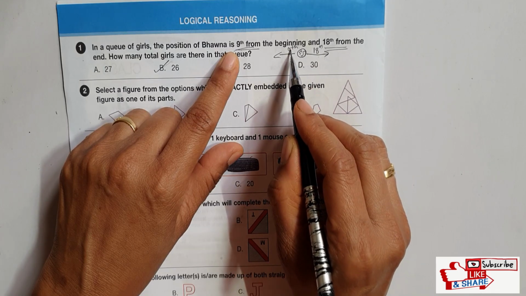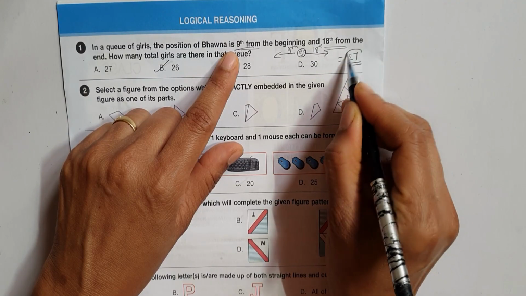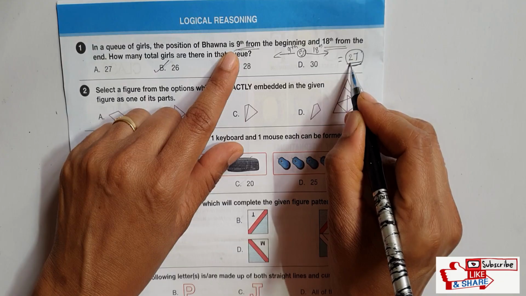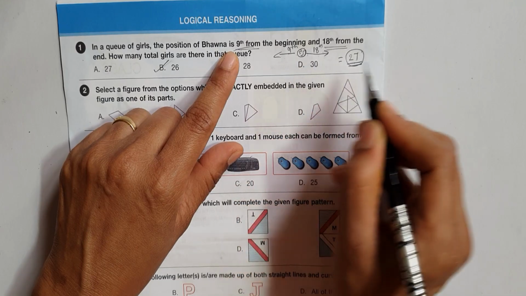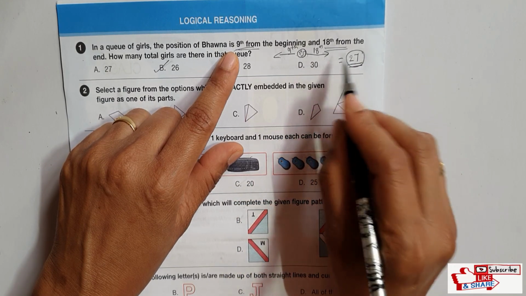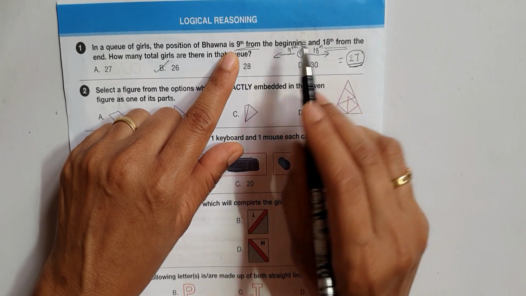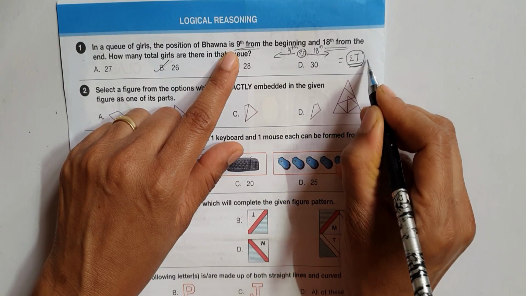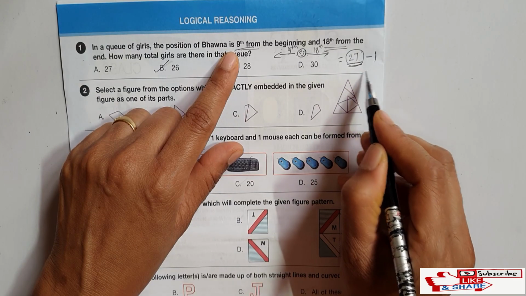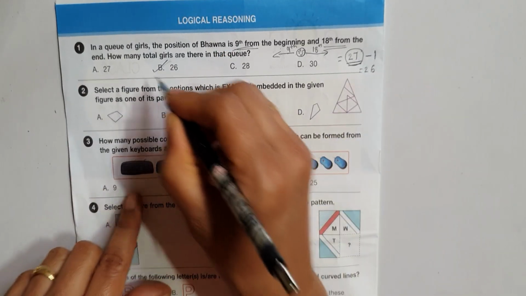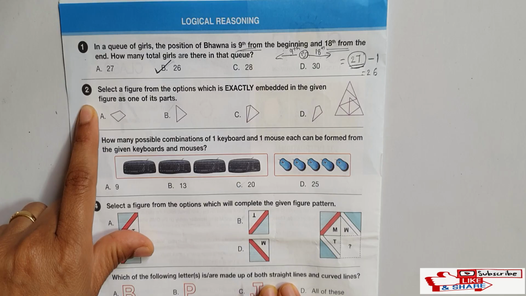So we know 9 plus 18 is 27. Here in this 27, we have included Bhavana from the beginning and also from the end. So we have to take Bhavana only from one side, either from the beginning or from the end, so we have to subtract 1. So 27 minus 1, that is 26. Therefore option B is the correct answer. So let's go to the second question.